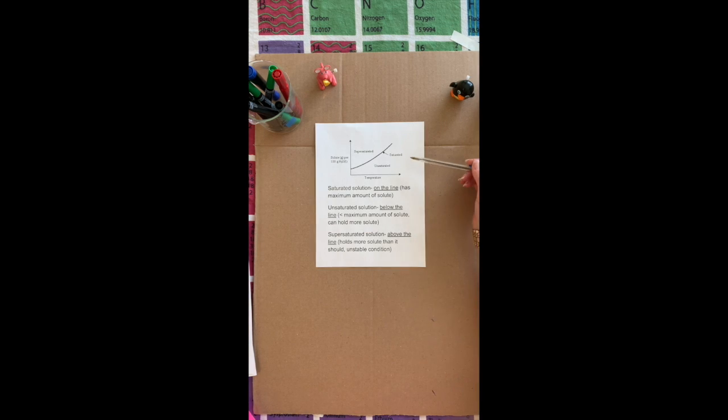Now, before I show you the Regents reference table G, I have a simplified version of a solubility curve, and there's some important vocabulary that you need to know: saturated solutions, unsaturated solutions, and supersaturated solutions.